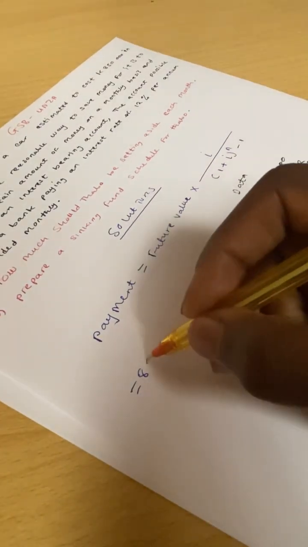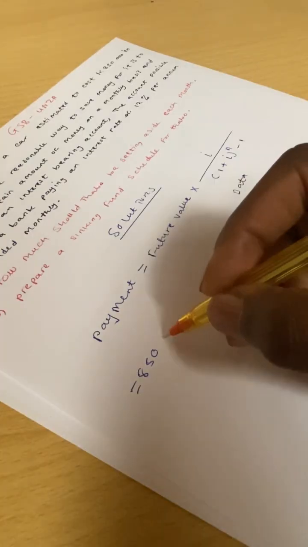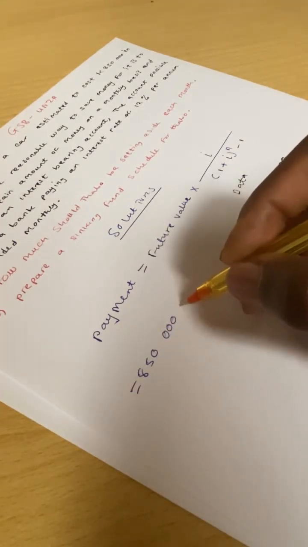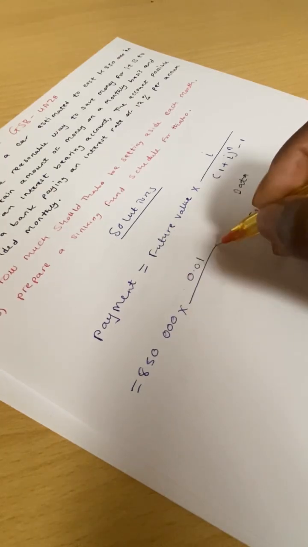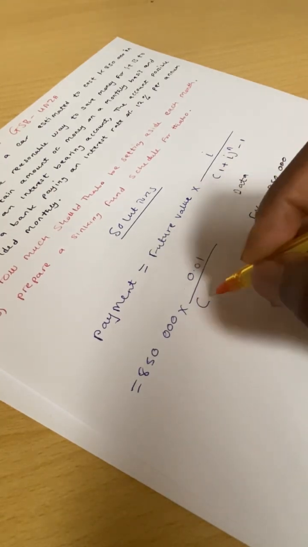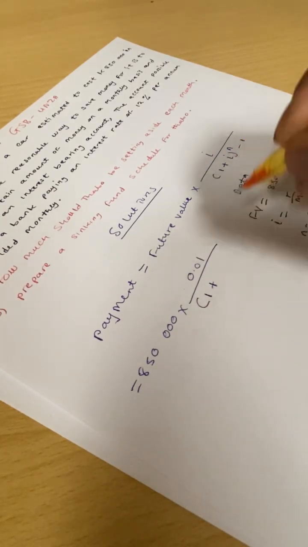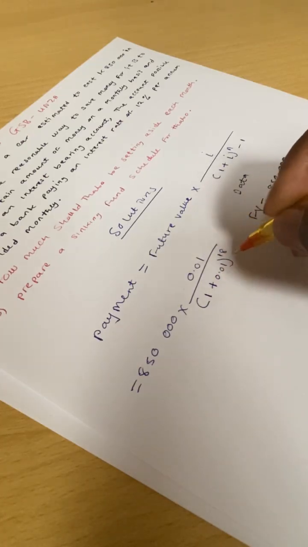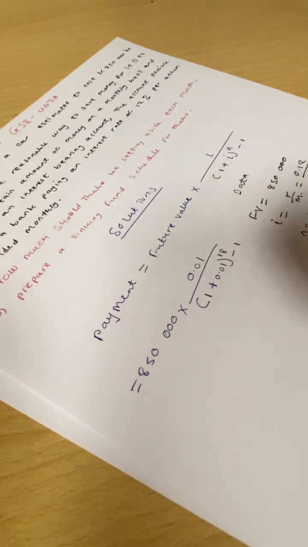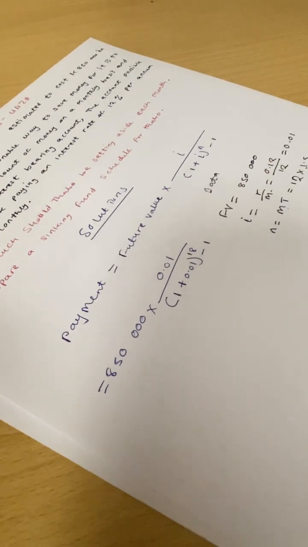It is 850,000. Then what's our I? 0.01 over. Down here it's 1 plus 0.01 to the power n, which is 18, then minus 1. Then from there we can proceed.